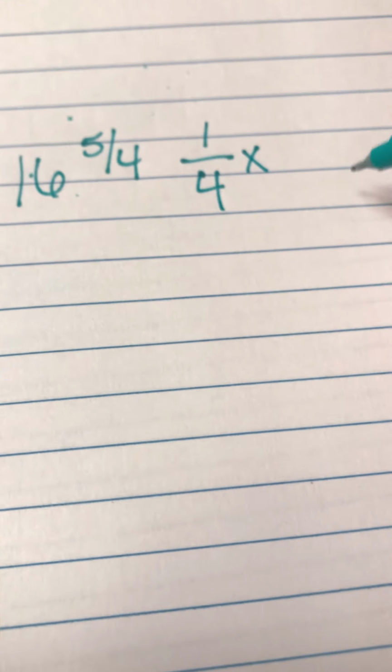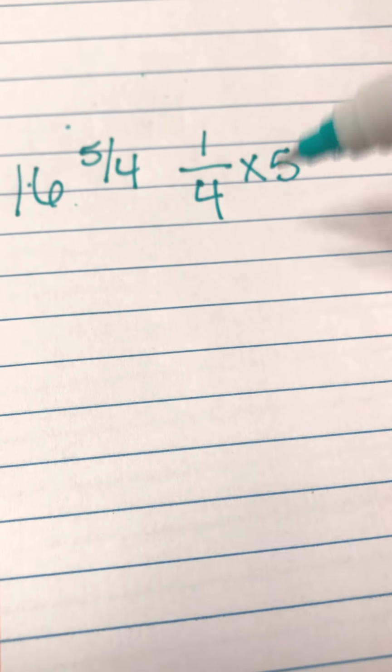Alright, let's do 16 to the 5/4 power. Now, keep in mind, even though this is an improper fraction, so the numerator is greater than the denominator, we'll still do it exactly as before. So I change that top number to a 1, keep the denominator the same, times it by the original numerator. And that's going to give me 5/4, so that's how I'm going to break it up.